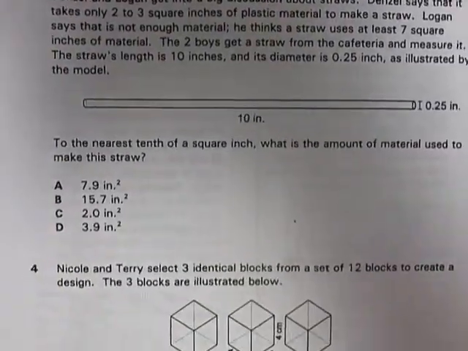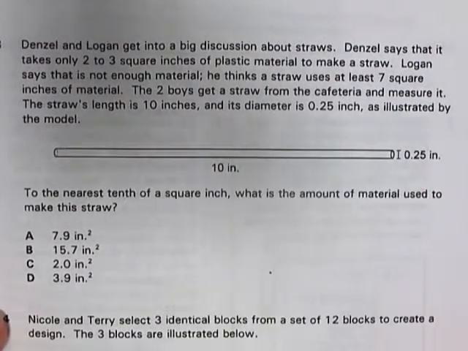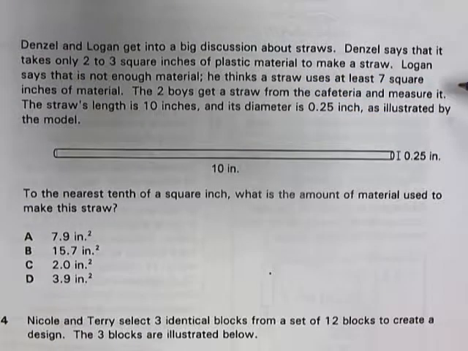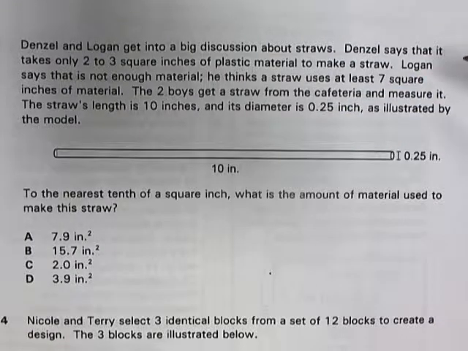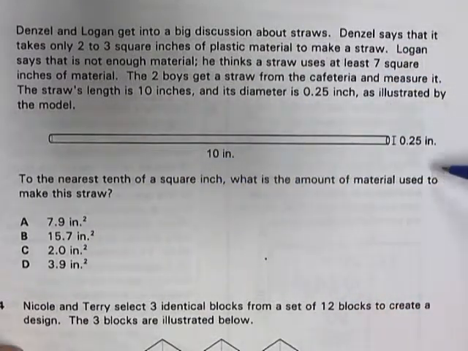Number 3. Number 3 says, Denzel and Logan get into a big discussion about straws. Denzel says that it takes only 2 to 3 square inches of plastic material to make a straw. Logan says that is not enough material. He thinks a straw uses at least 7 square inches of material. The two boys get a straw from the cafeteria and measure it. The straw's length is 10 inches and its diameter is 0.25, as illustrated by the model. To the nearest tenth of a square inch, what is the amount of material used to make the straw?